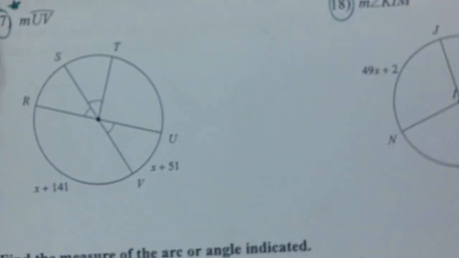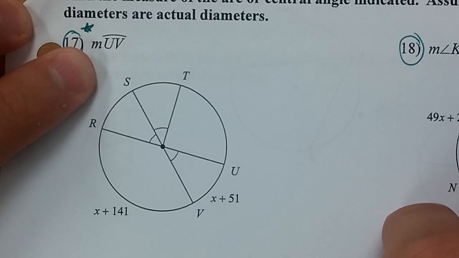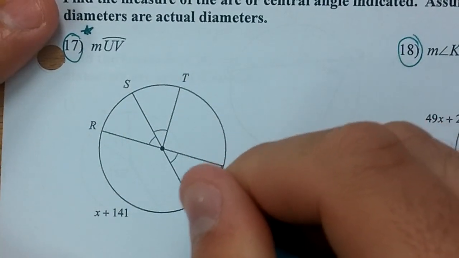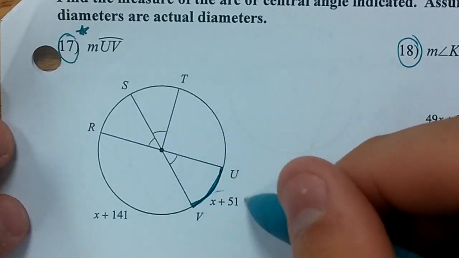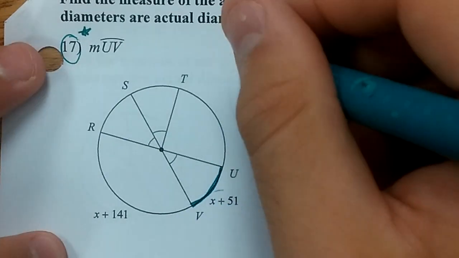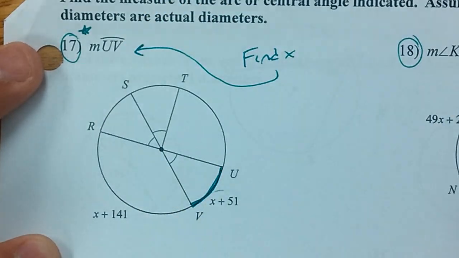Next example. In this example, they say find the measure of arc UV. That's the minor arc right here, U to V. And it is a minor arc because it's less than 180, and they give you x plus 51 as the algebraic expression. So the first thing you do is find x, and then you can find that.